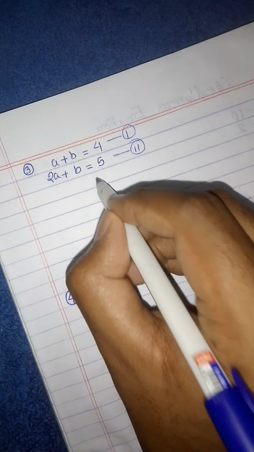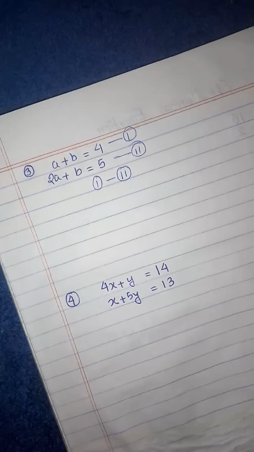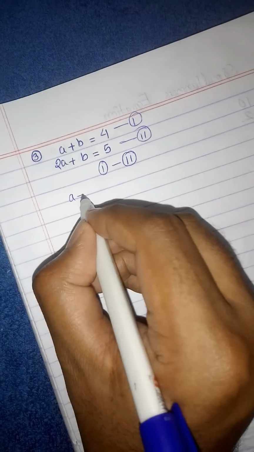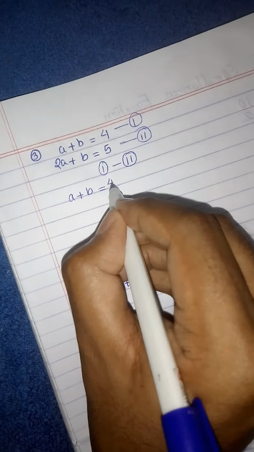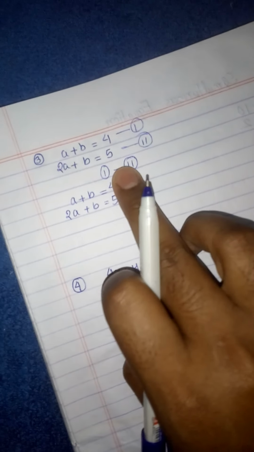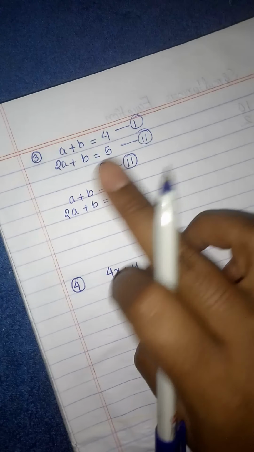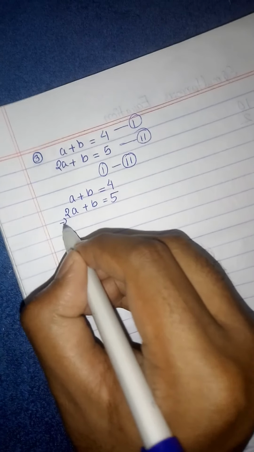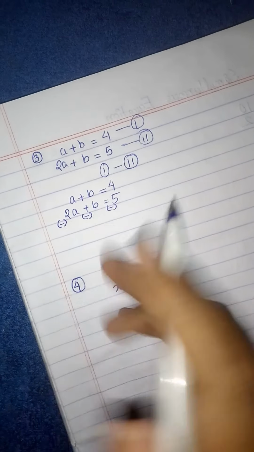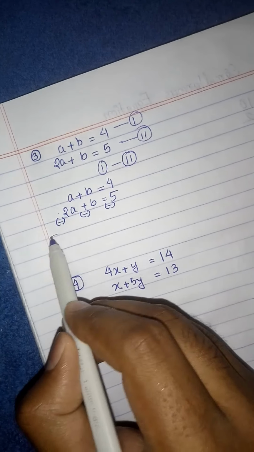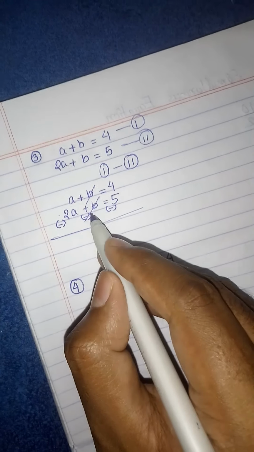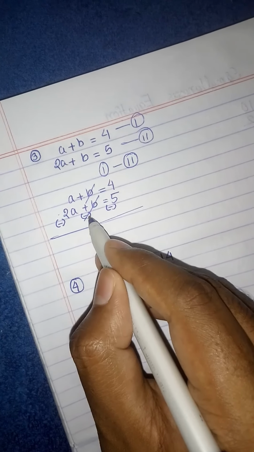So what you could write is just 1 minus 2. This is the difference. So let's check it out. That is a plus b equal to 4 and twice a plus b equal to 5. Since we have subtracted equation 2 from equation 1, we will add a minus here. The equation will be reversed, and for this minus the previous signs will not be of any use. Okay, so here you can see plus b and minus b get cut.